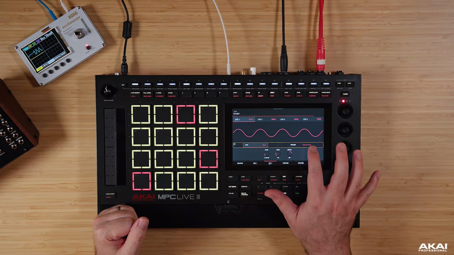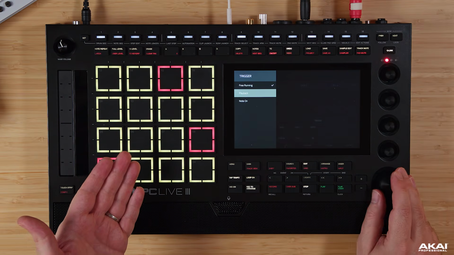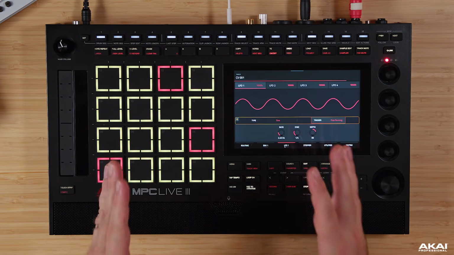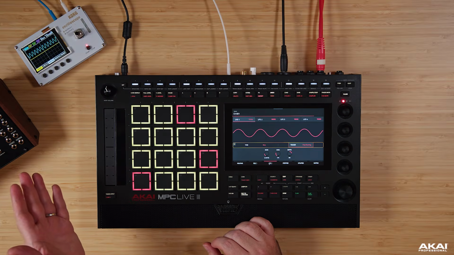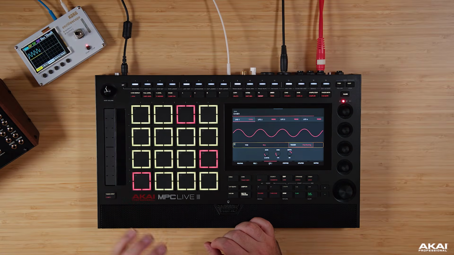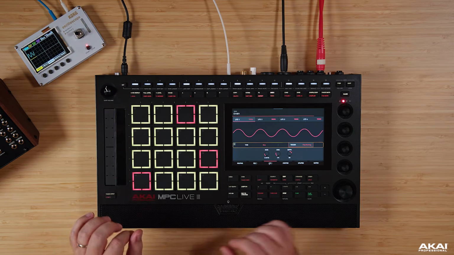Let's put this back on sine wave for now. So on the trigger menu right here, we have options for free running. We can start it on playback or start it on note on. So these are great options for syncing stuff with your production. Free running is, as you'd expect, constantly running, and it ignores any playhead activity or notes. So if I tap a note, it's not going to re-trigger the sine wave right here.